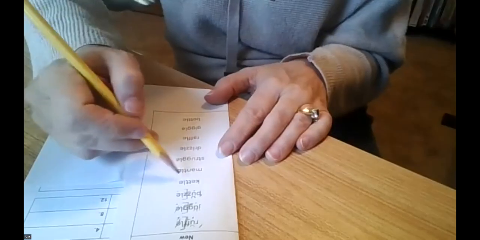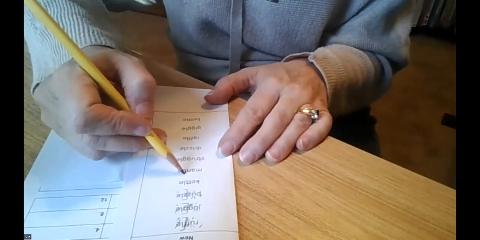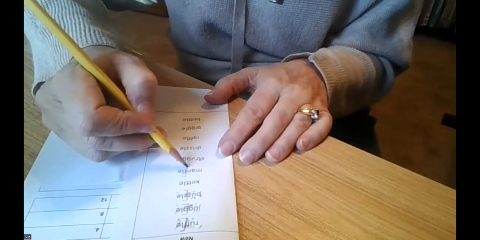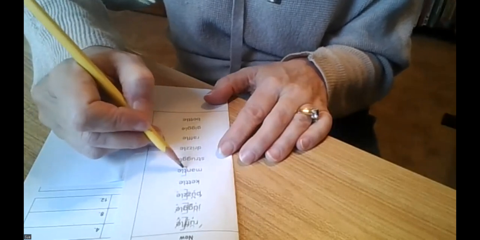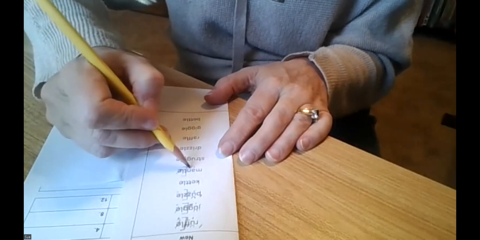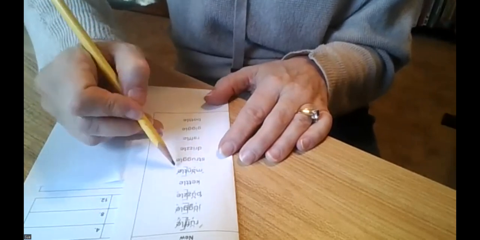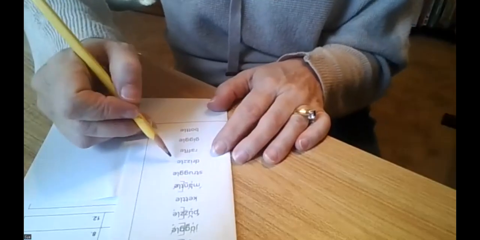If you need to, you can code. You can always code if you need to. Kettle. Oh, this is a weird one. Look at this. This one doesn't have the same letter. There's an N there, but a TLE, but that's still a closed syllable. So that's still going to say ah. Mantle. Struggle. Code it.